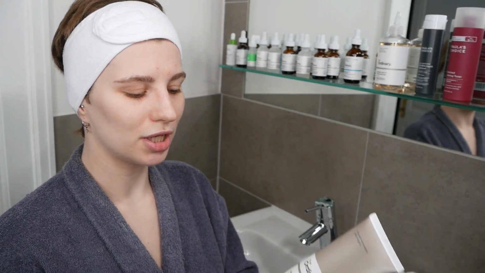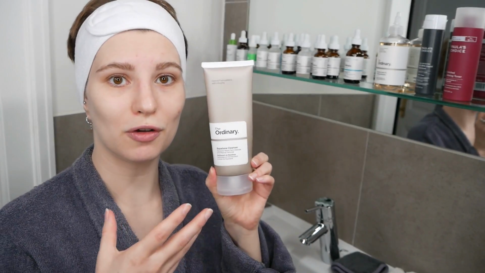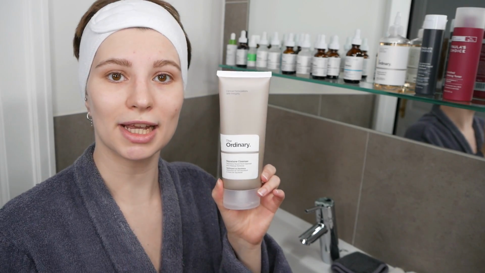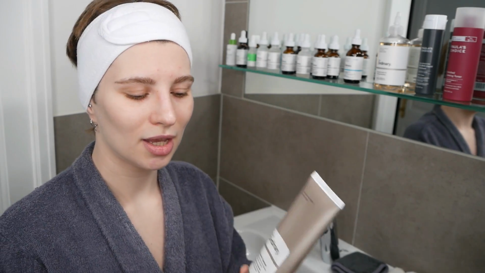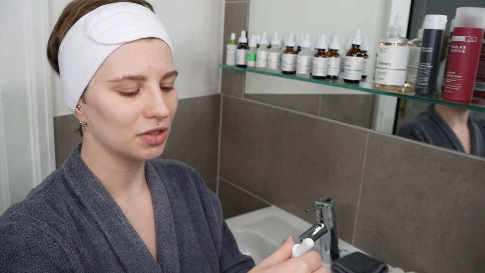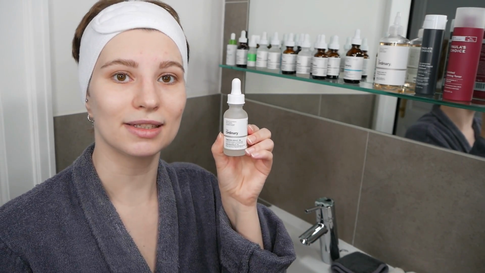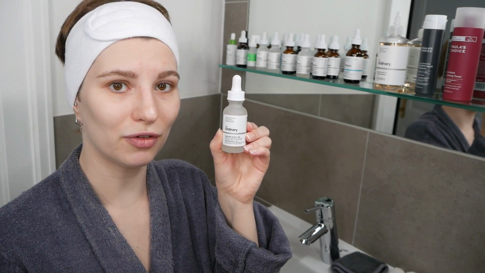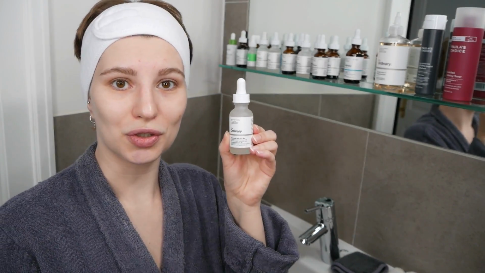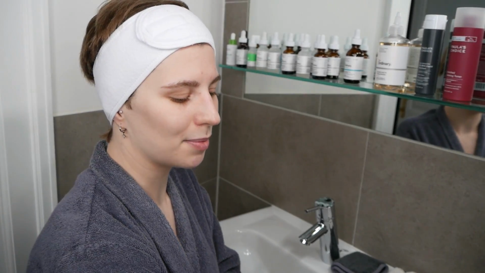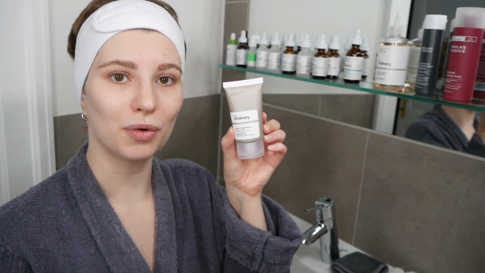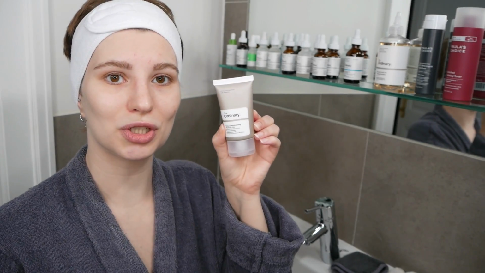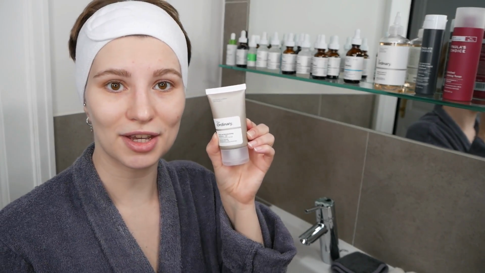Now, this set mainly targets hydration, and it includes 3 products. The first one is the Ordinary Squalane Cleanser, which is your first step, as this can help you to remove any excess oil, dirt, as well as makeup. Then you're going to move on to the second step, applying the Ordinary Hyaluronic Acid, which is a water-based serum that is always applied after you have cleansed your face. This adds hydration to your skin. And as the third step, you're going to finish it off with the Ordinary Natural Moisturizing Factors, which is your moisturizer that adds surface hydration.